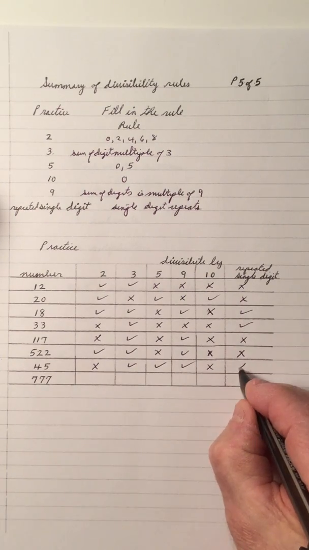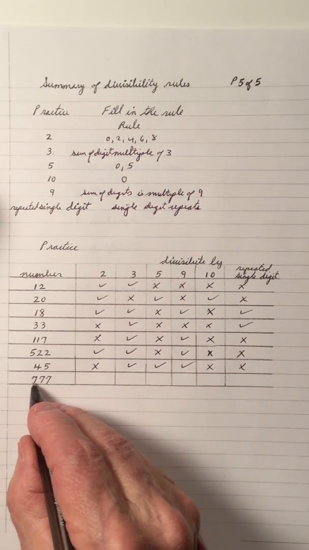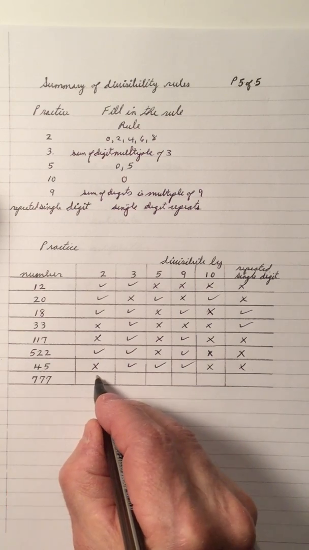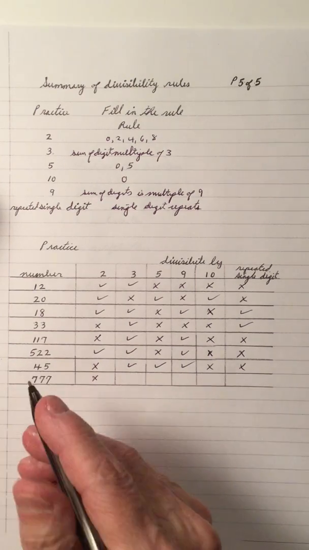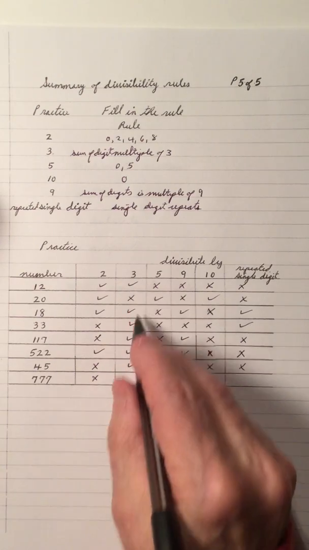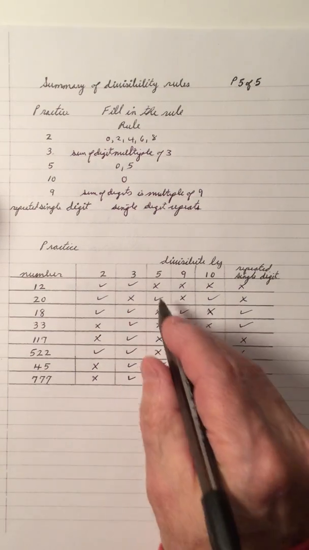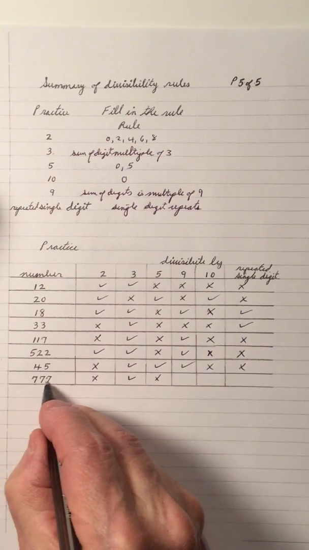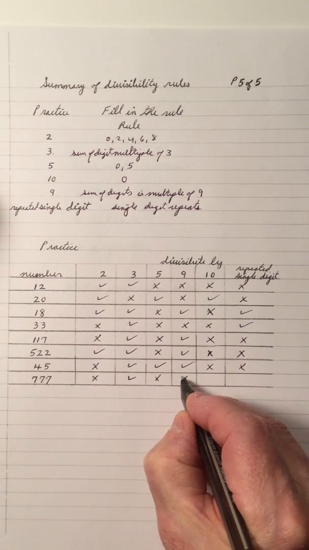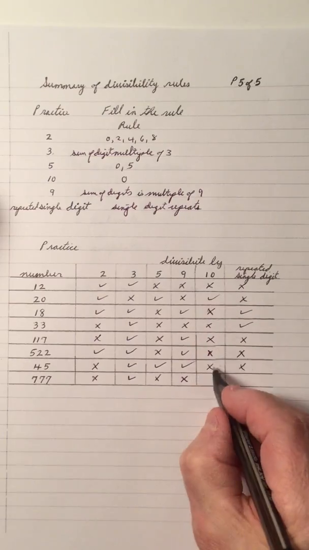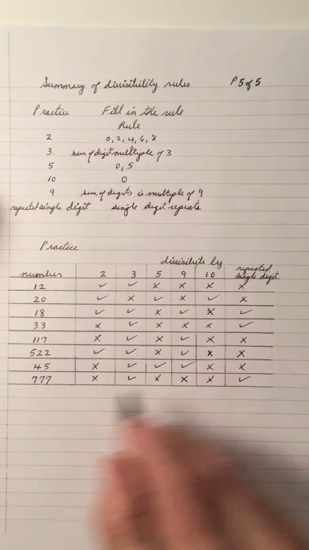And repeated, no. 777, add them up. It's not even. In other words, it doesn't end in 0, 2, 4, 6, 8. 3 adds up to be 21. 21 is a multiple of 3. 5, no. 21 is not a multiple of 9. 10, no. Repeated digit, yes, divisible by 7.